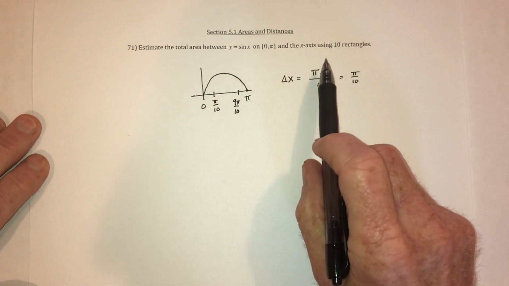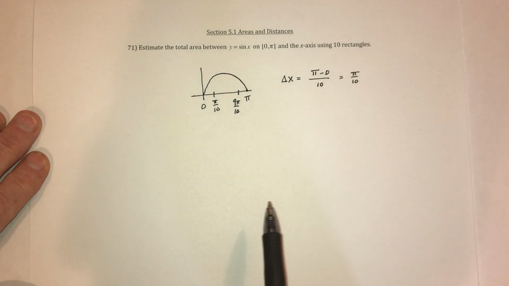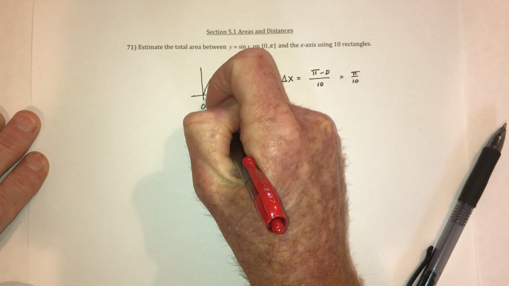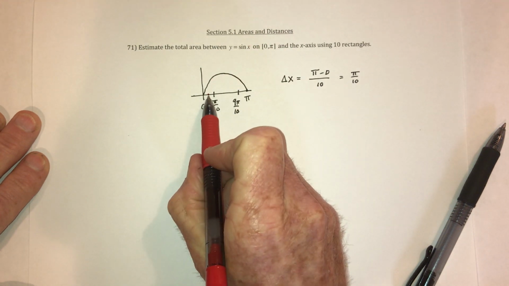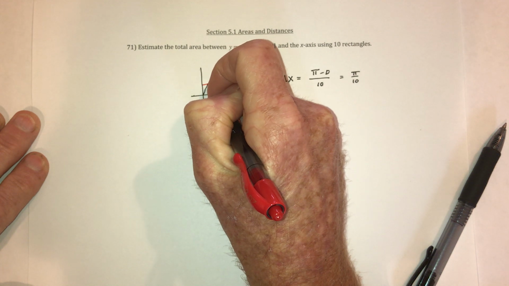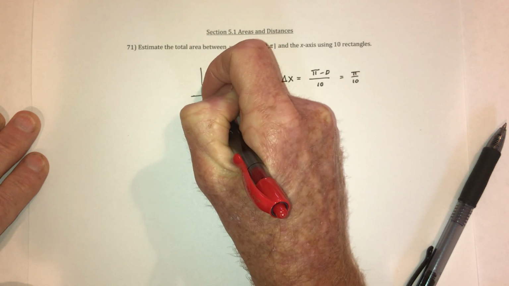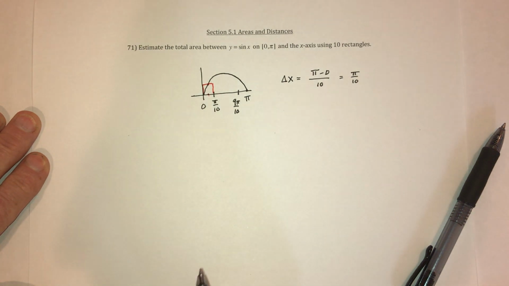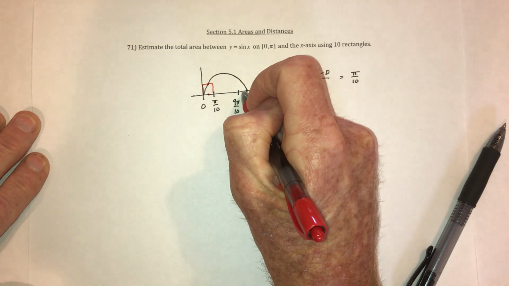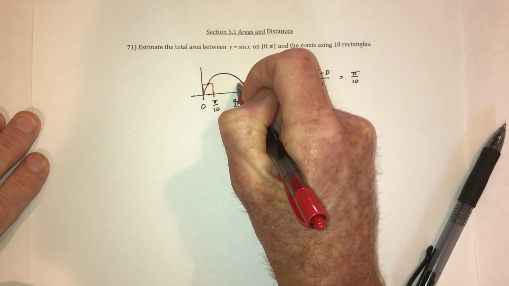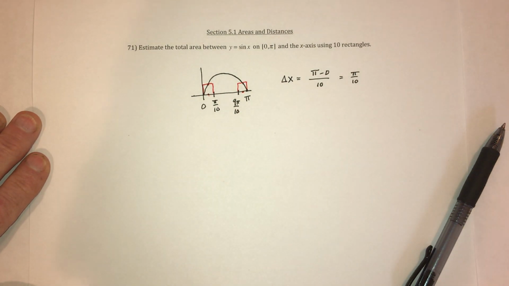Now we're going to use the midpoint in order to get the height of the rectangle. In other words, in this interval, use this point right here, go up to the function and draw a rectangle. Then the area of that rectangle will estimate how much area is there between 0 and pi over 10. And then find the midpoint here, go up, make a rectangle, find the area of that rectangle.